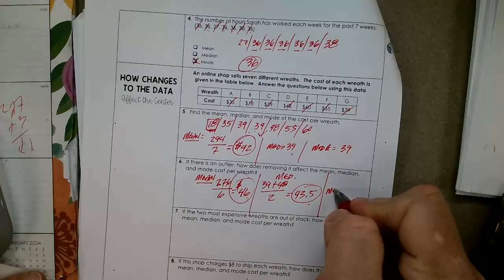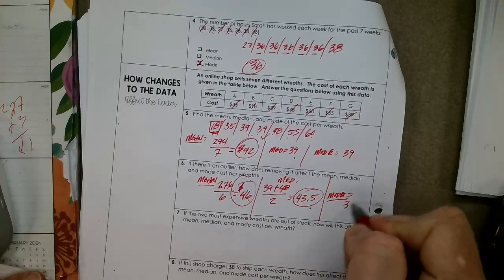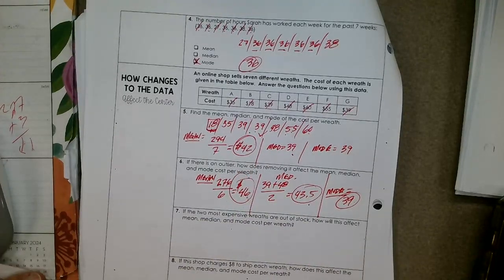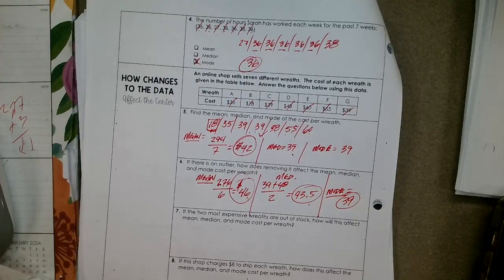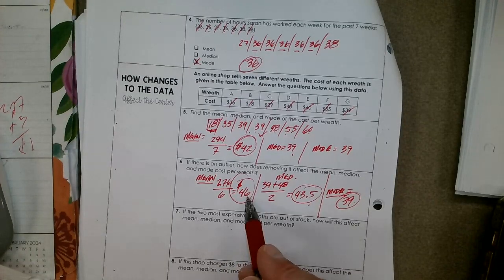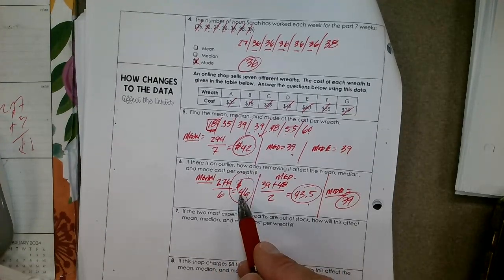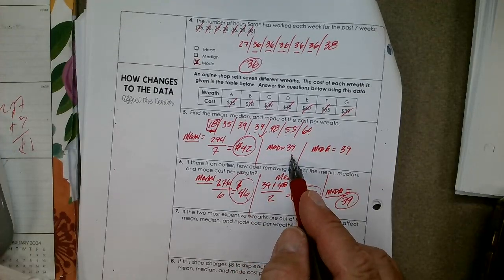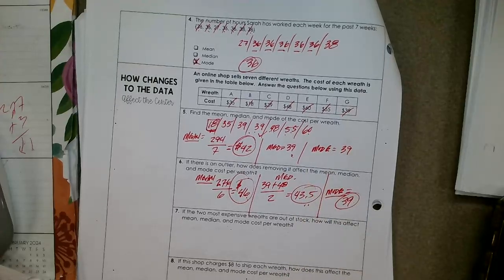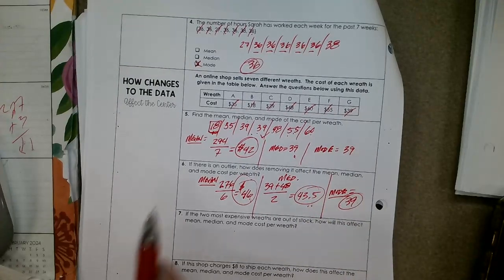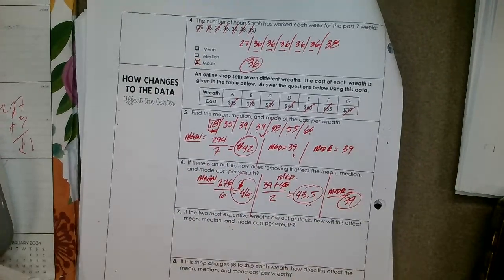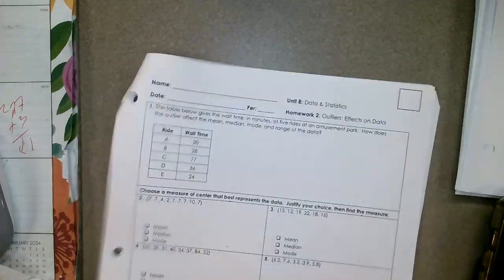What did it do to our mode? Well, to our mode, it did nothing. The mode is still 39. Okay? So, in this case, it didn't move it a whole lot, but still it moved the mean 4 places. It affected the median a little bit, by 4.5, and the mode stayed the same, right? But again, if we have the outlier, we want to use the median. No outlier, we want to use the mean, okay? And that's the deal with that.